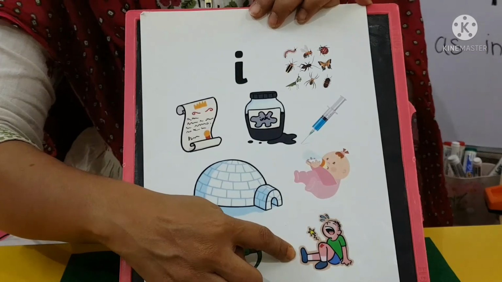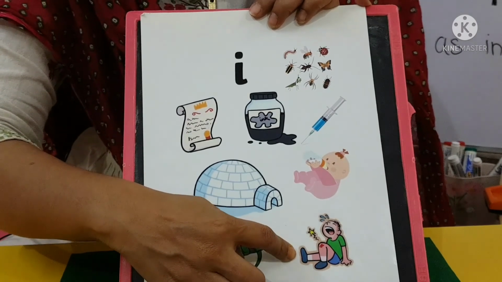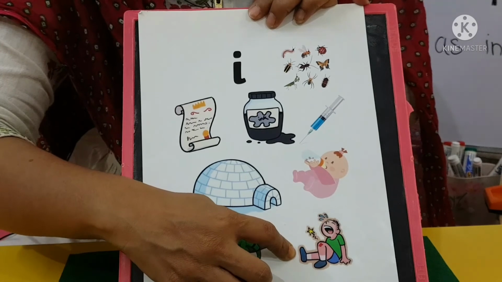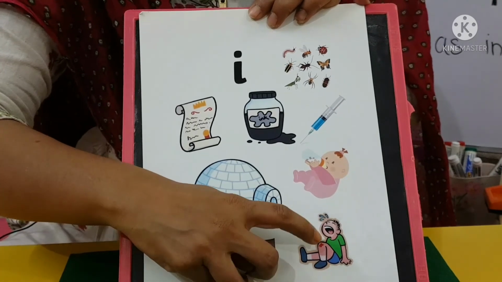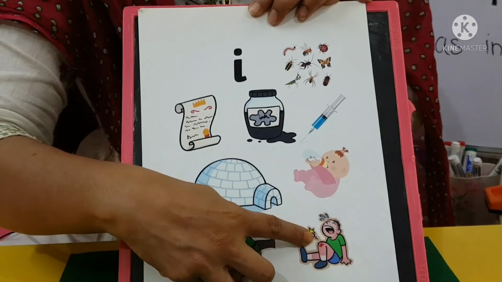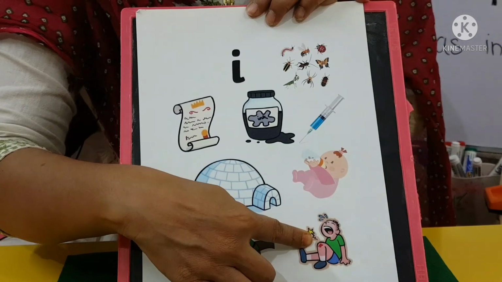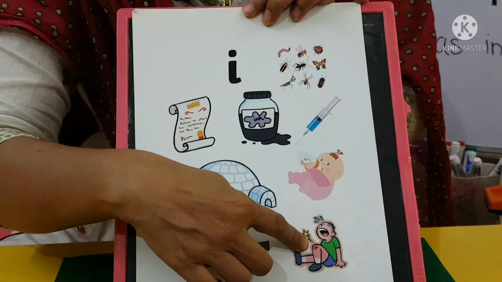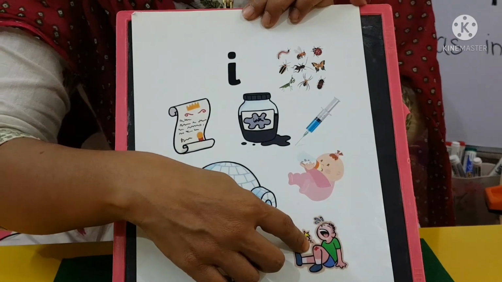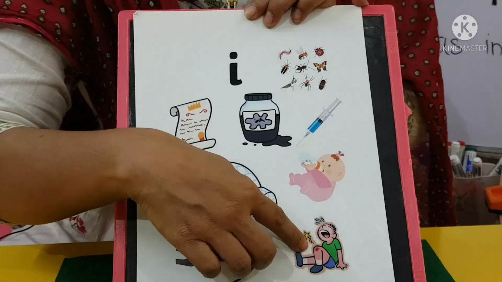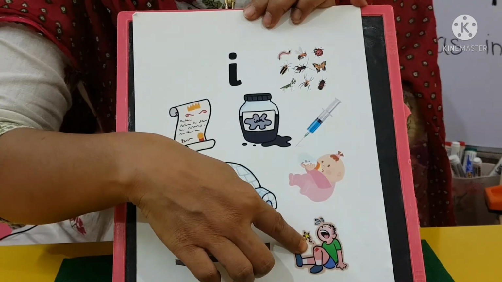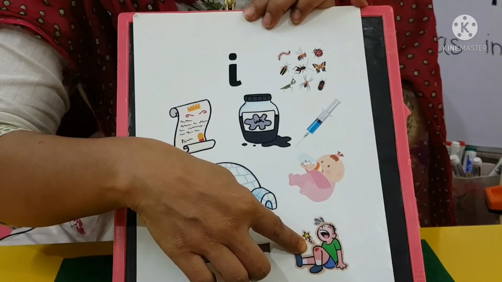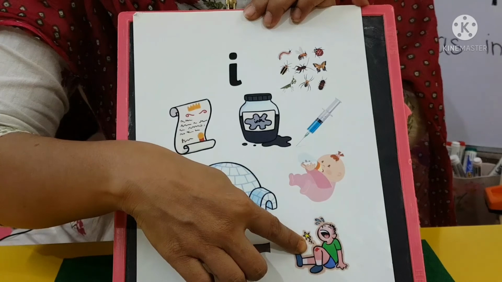Next word, injury. See, sometimes when you play outside or inside, you may get hurt. You may get injured. So that place where you get injured is called, or the spot where mommy puts a bandage, you say you have an injury. You have an injury there. Injury.